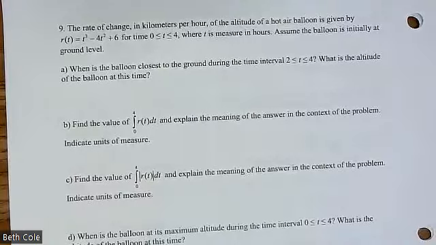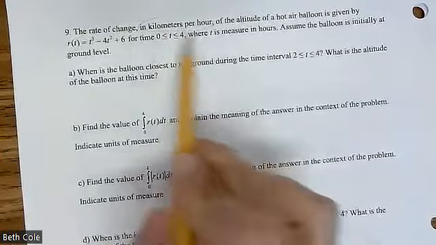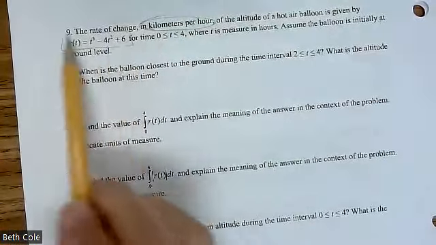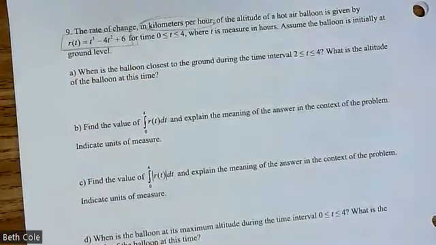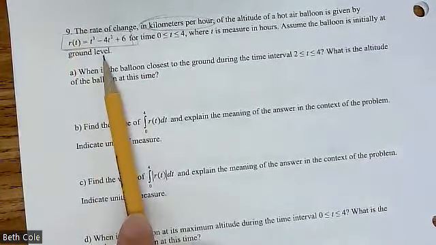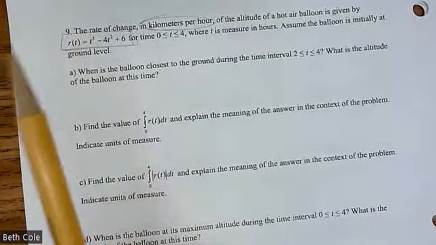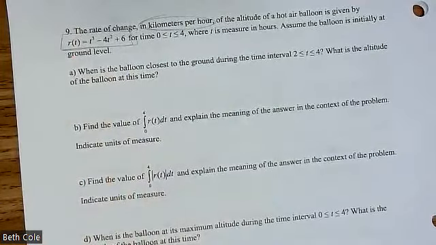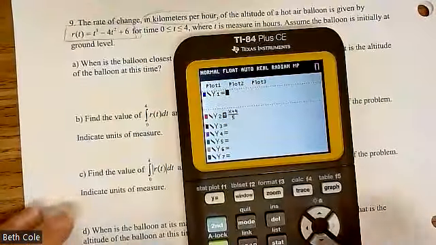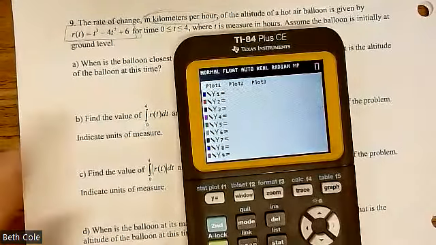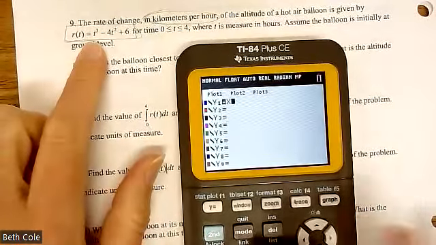This is our hot air balloon again. I always come back to the hot air balloon problem. The rate of change in kilometers per hour for our hot air balloon is given by this. It's already a rate. It is a derivative, kilometers per hour, 0 to 4 hours. Where is the balloon starting out? Initially where? 0. That's your initial position is 0. Go to y equals, clear out what we had in there, and go ahead and type in that rate.